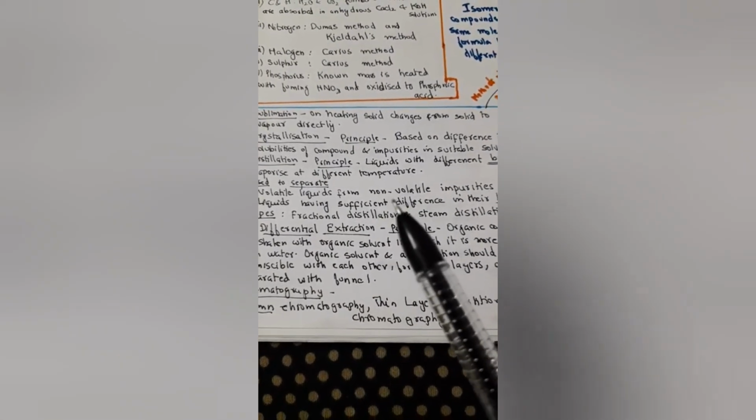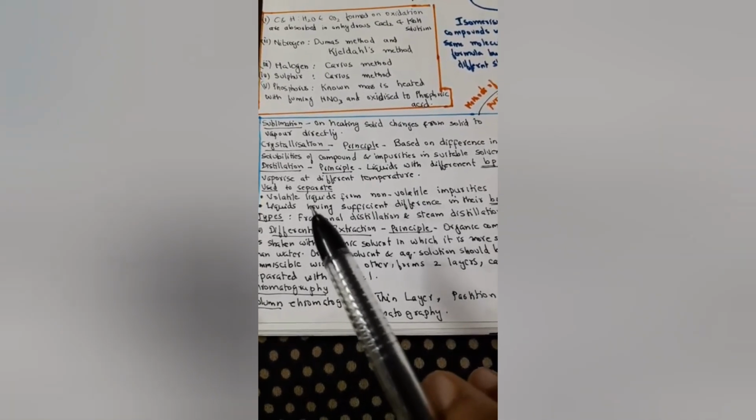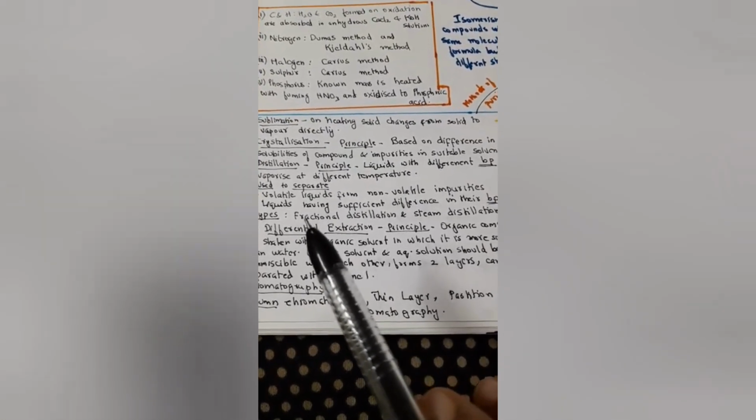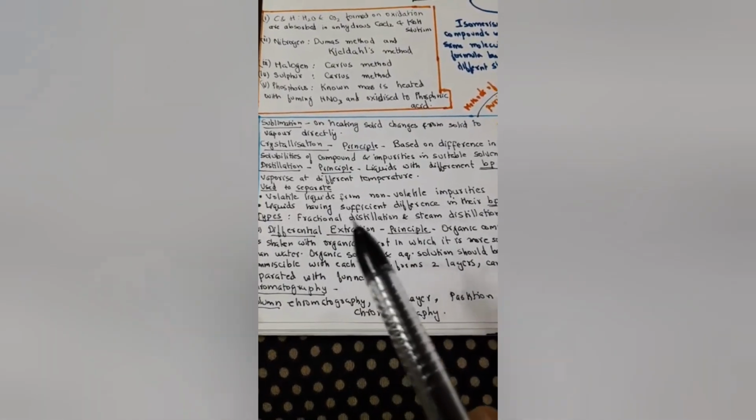Then distillation, the principle is liquids with different boiling points will vaporize at different temperatures. That is distillation. What is distillation used for? It is used to separate volatile liquids from non-volatile impurities. The liquids having sufficient difference in their boiling points can be separated. Now the types are fractional distillation and steam distillation.